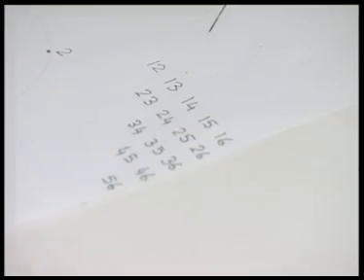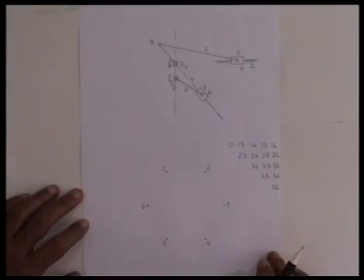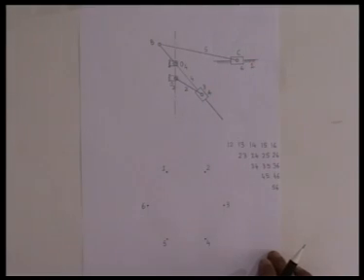So this is the complete list of all the 15 relative instantaneous centers.